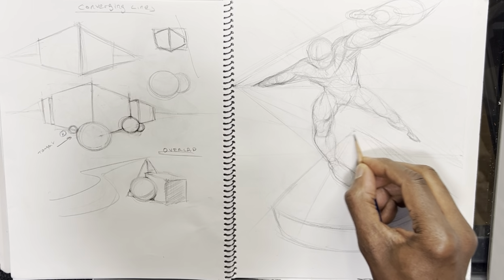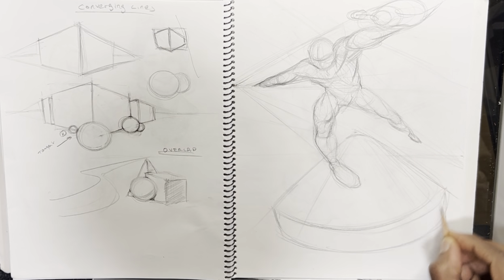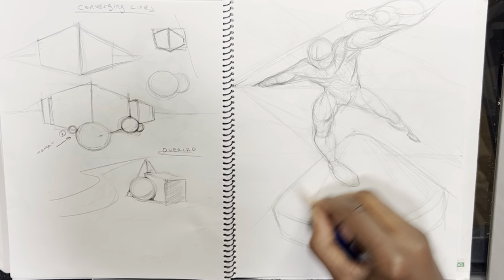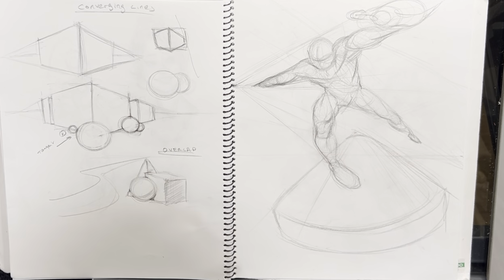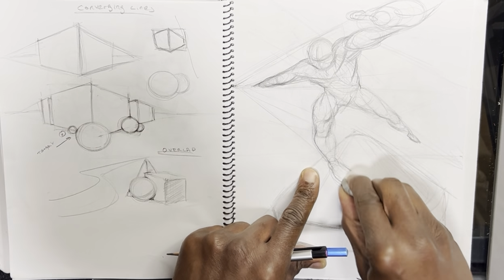And I'm gonna change his foot just a little bit because it looks like he's falling off here.